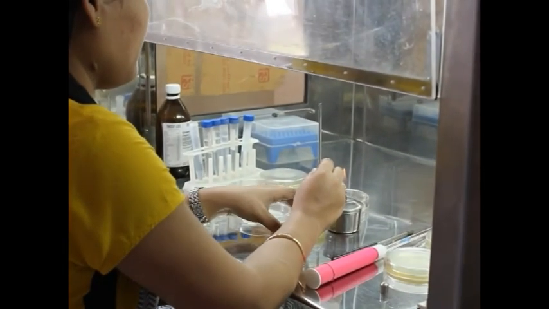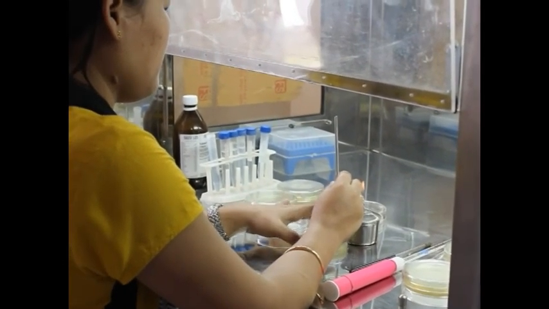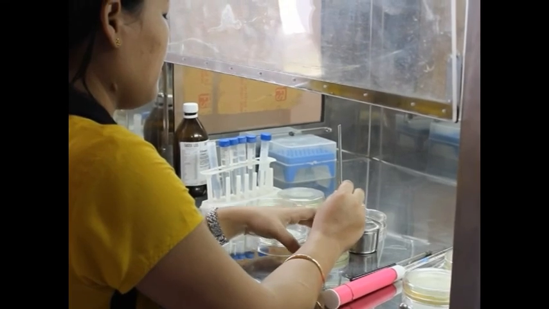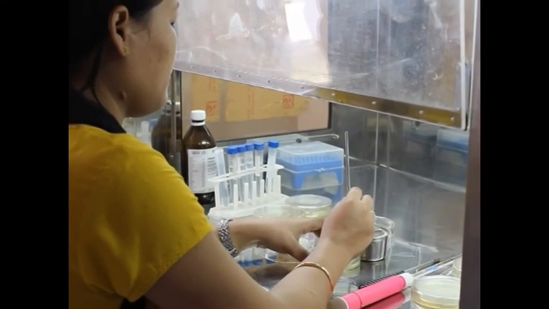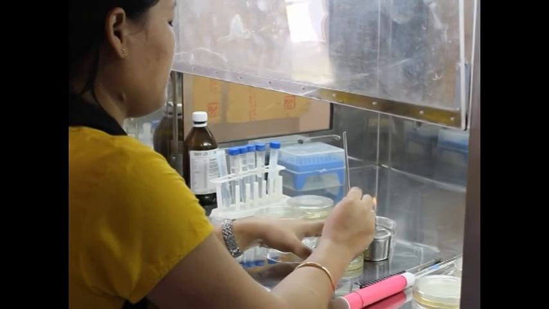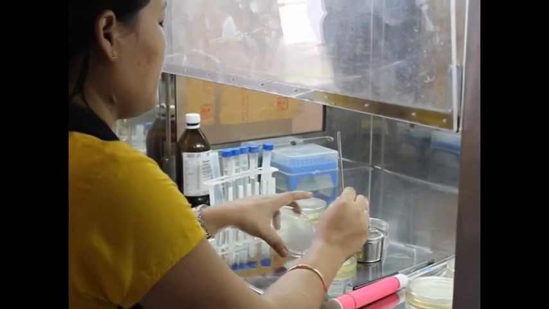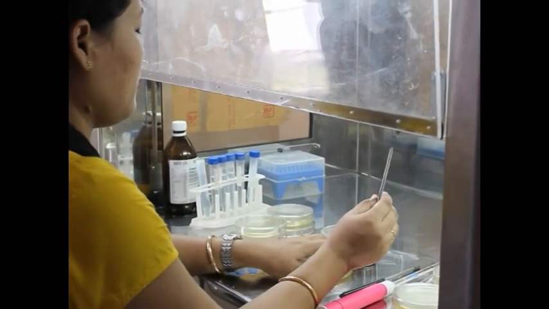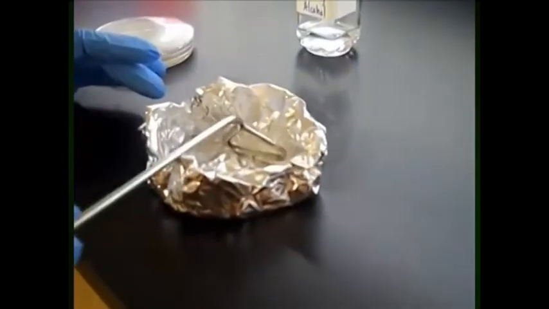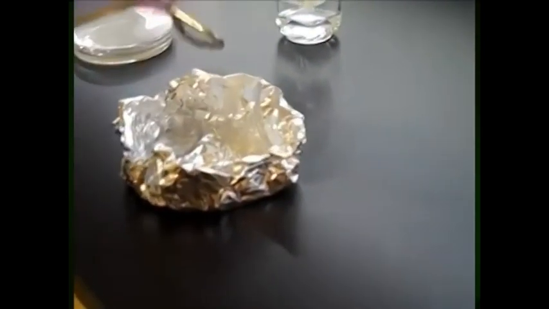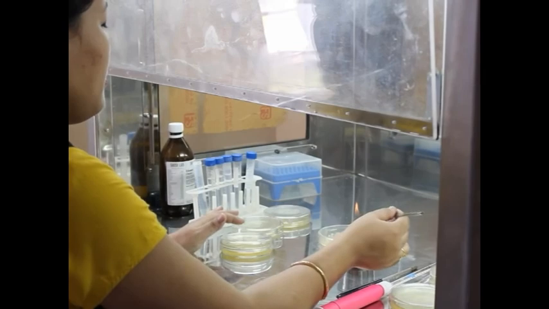Further, aseptically, a loopful of the culture is transferred onto the appropriately labeled nutrient agar plates. Then the glass rod is removed from the beaker and placed on the Petri plate. The glass rod is gently pressed and rotated back and forth for spreading the culture over the agar surface. Then the glass rod is immersed in the alcohol again and then reflamed to sterilize it.